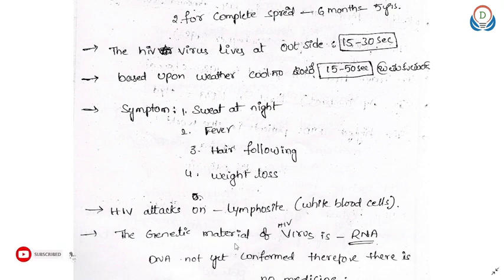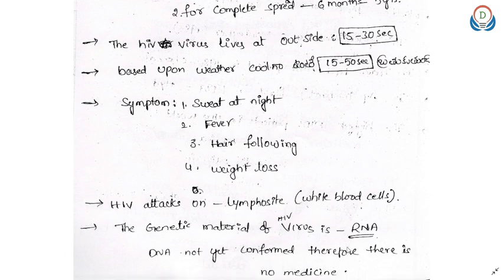The genetic material of the HIV virus is RNA. DNA is not yet confirmed. Therefore, there is no medicine.